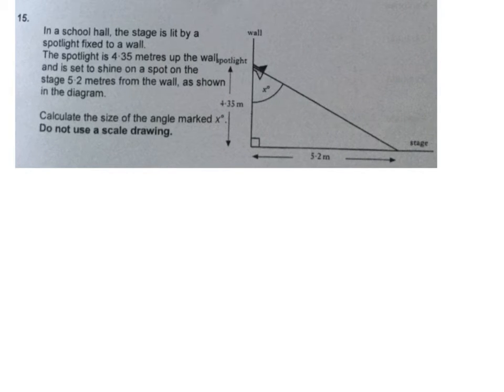Question 15. In a school hall, the stage is lit by a spotlight fixed to a wall. The spotlight is 4.35 metres up the wall and is set to shine on a spot on the stage 5.2 metres from the wall as shown in the diagram. Calculate the size of the angle marked X. Do not use a scale drawing.